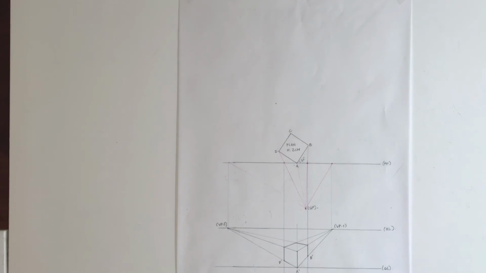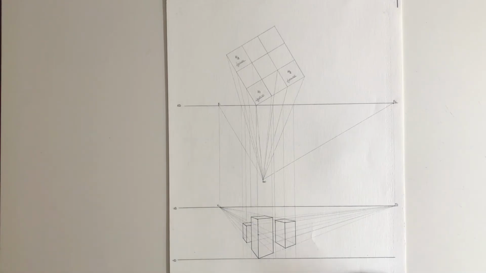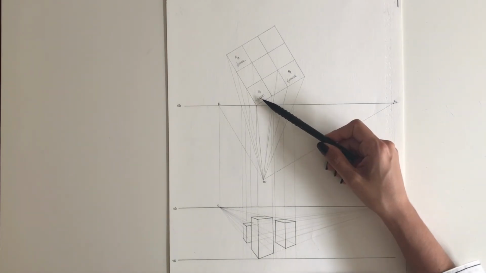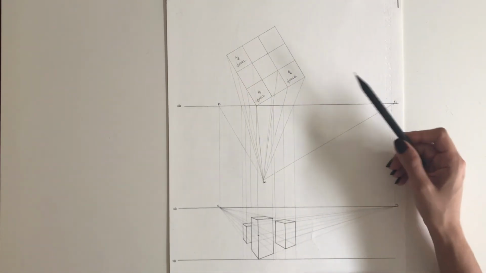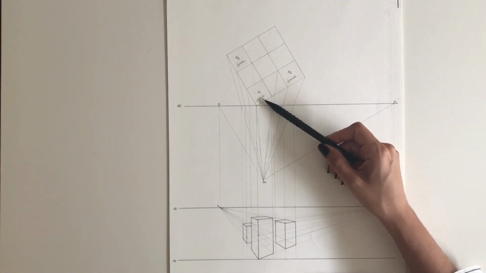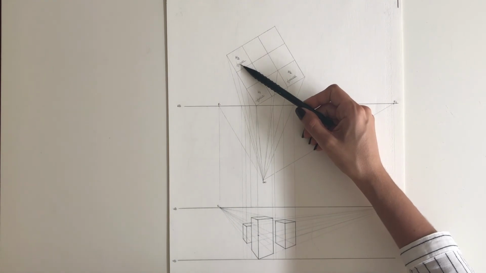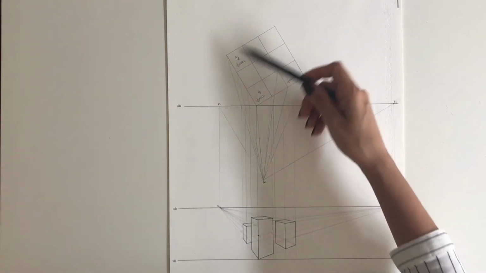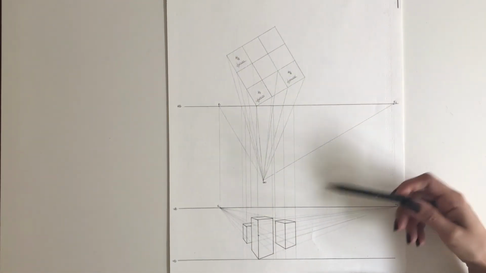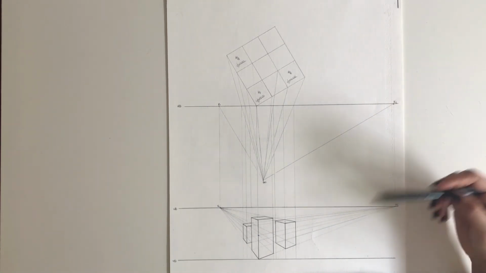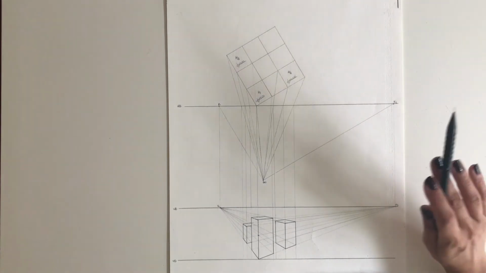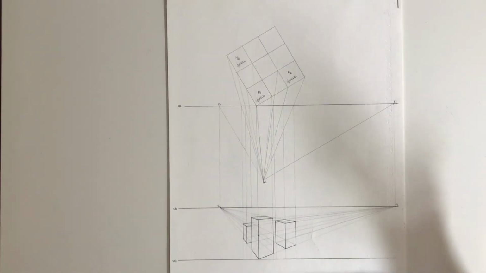Okay, it's finished now. For example, here you see a more complex object or building. Here, as you can see, different heights of surfaces are given, like 4 centimeters, 5 centimeters, and 3 centimeters. So how are you going to draw a more complex object in 2-point perspective? The logic and the operations are the same as drawing a simple cube.